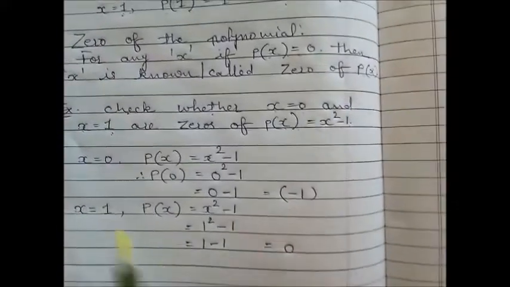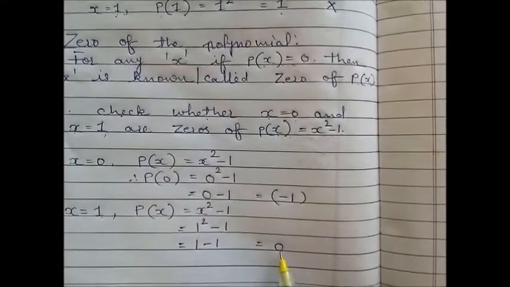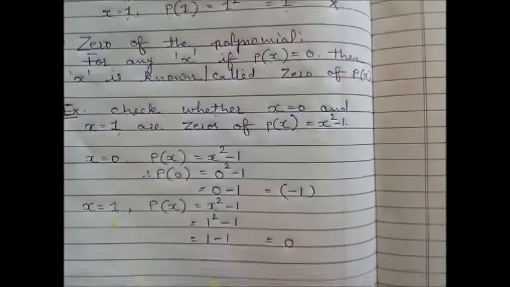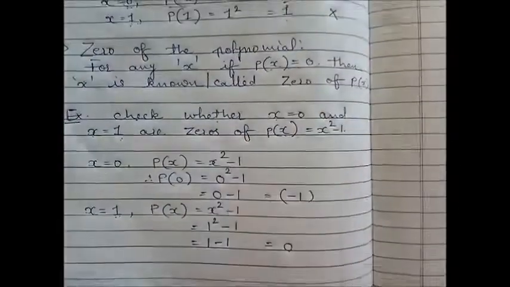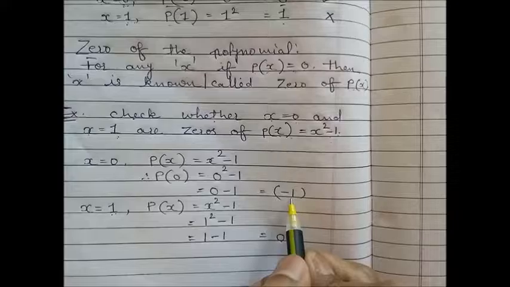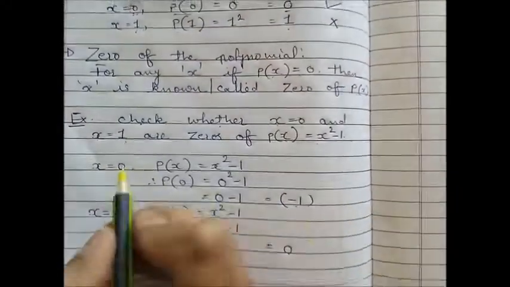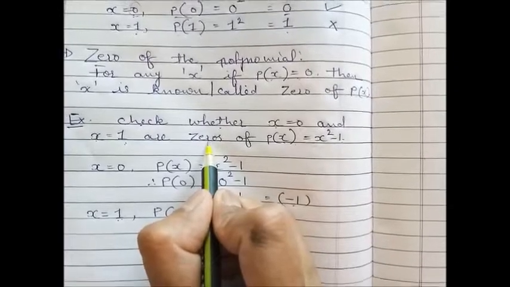Now see, for x is equal to 1, our p of x comes 0. That means 1 is a zero of p of x. Now for x is equal to 0, our p of 0 comes minus 1. That means x is equal to 0 is not a zero of the polynomial p of x.